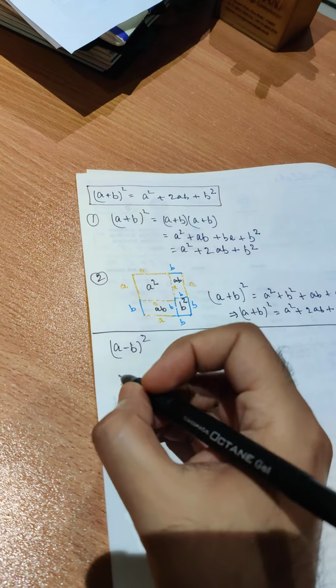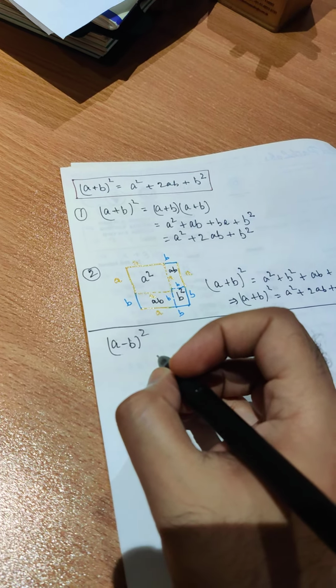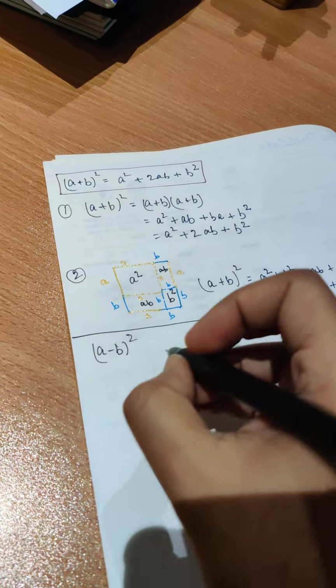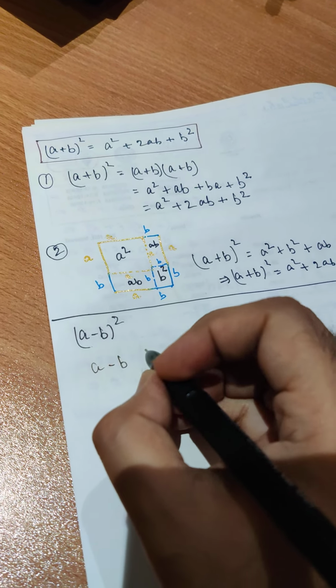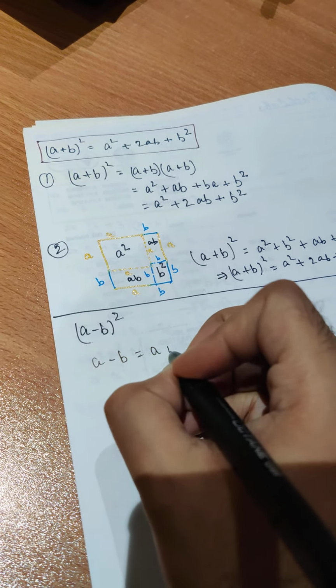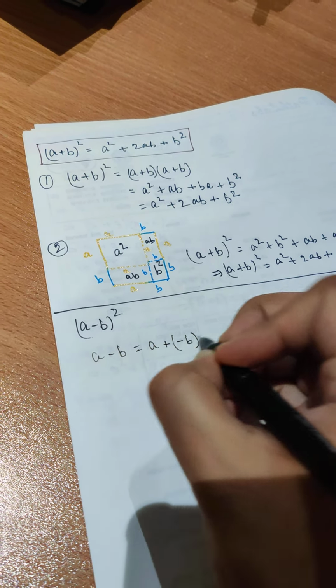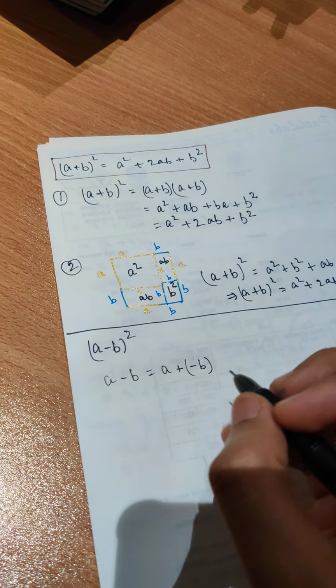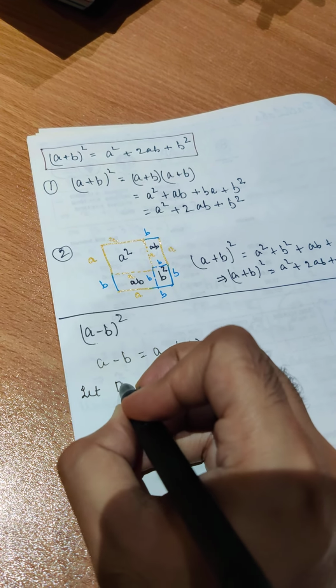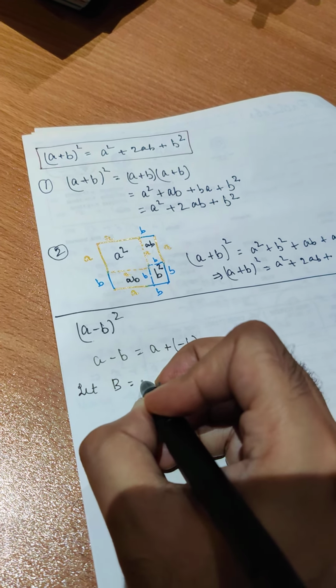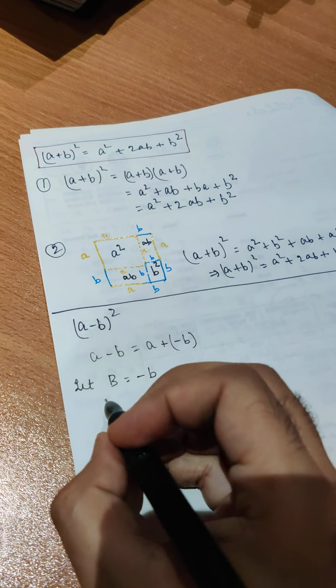Let's begin. So first of all we should understand that a − b can also be written as a + (−b). Okay, so let capital B equal −b.